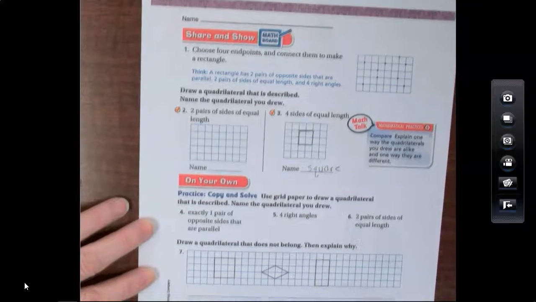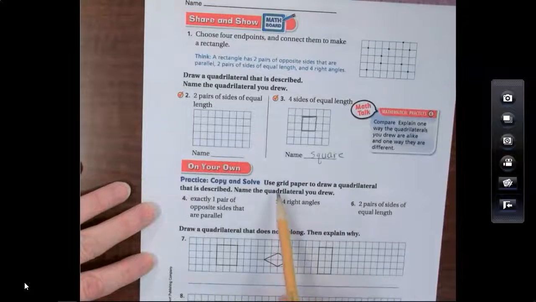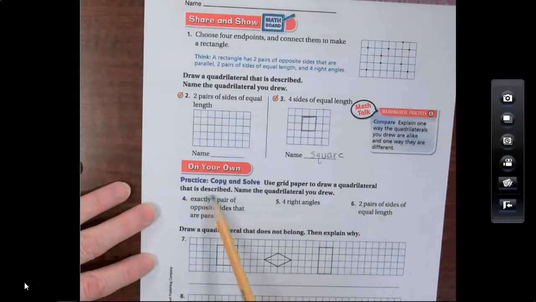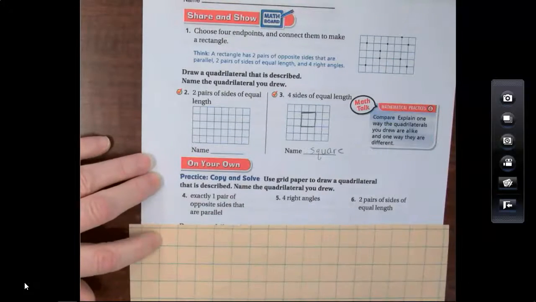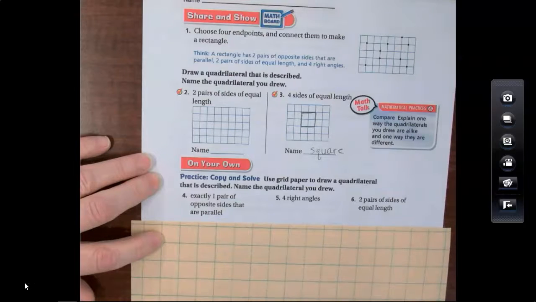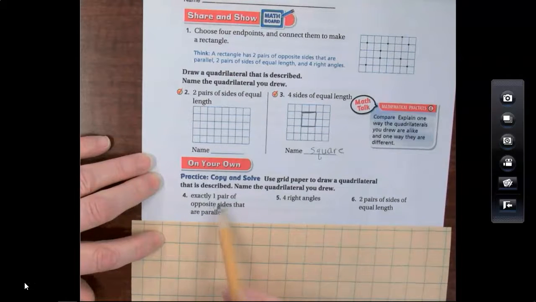Now, down here where it says on your own, it says use grid paper to draw a quadrilateral that's described. Name the quadrilateral you drew. Well, you may not have grid paper at home, so I'm just going to show you with grid paper how you could draw those. All right, boys and girls, and then we'll name it. For example, here's grid paper that I have. It says draw a quadrilateral, name it.